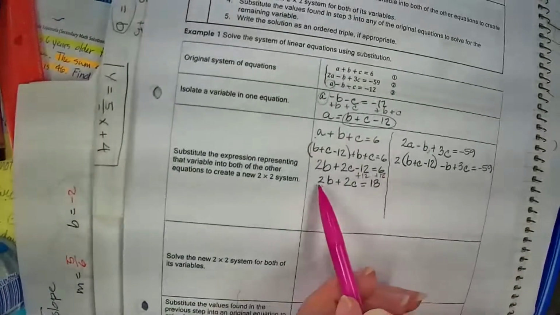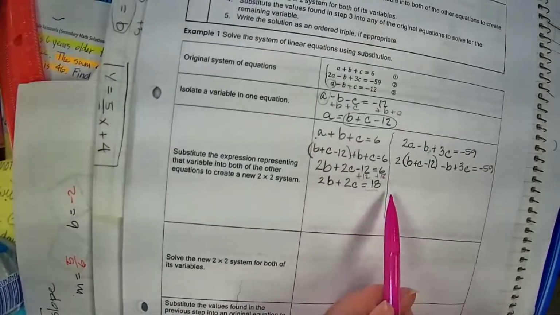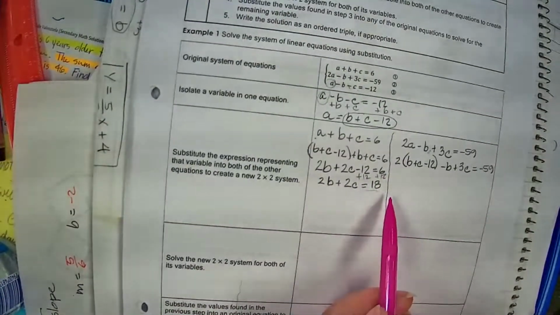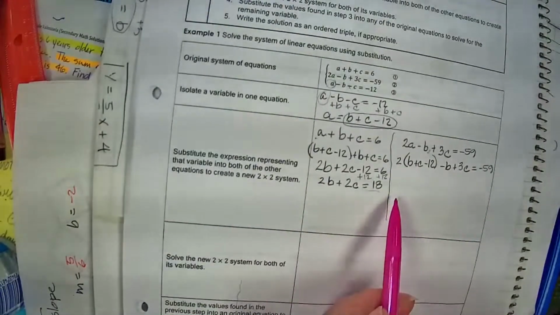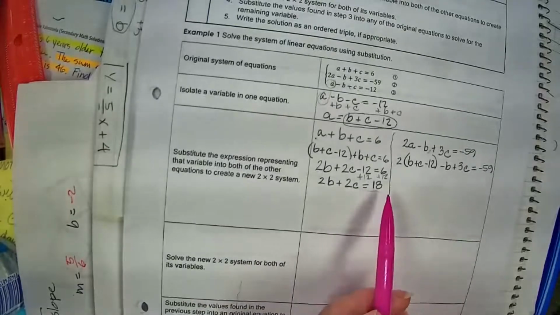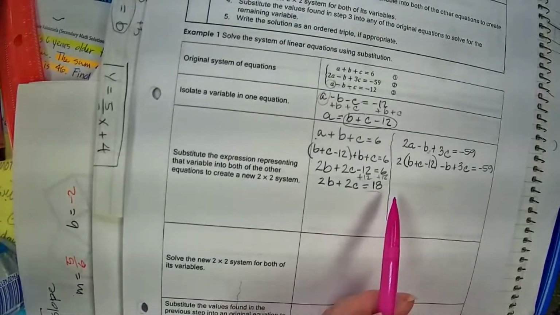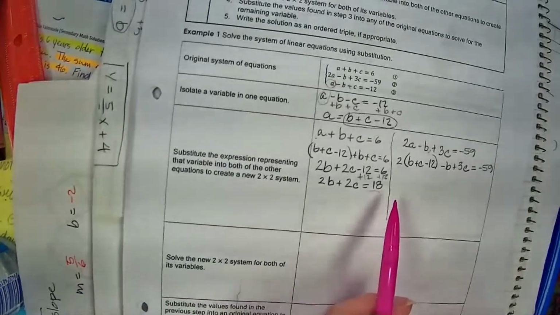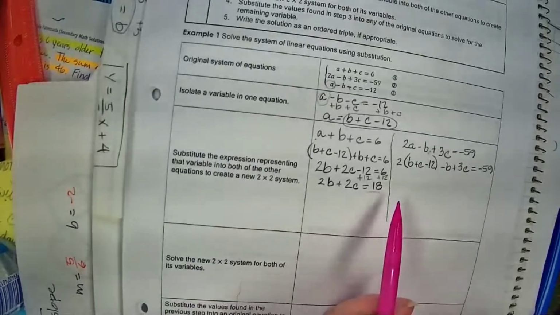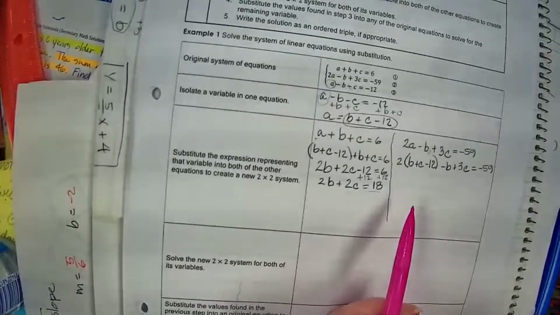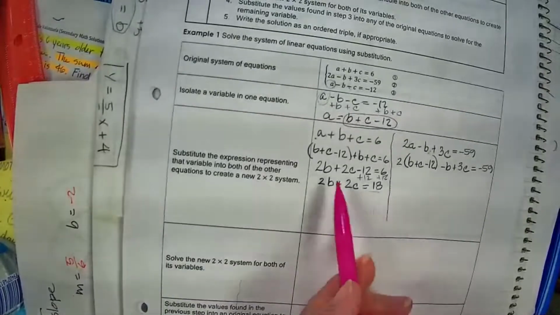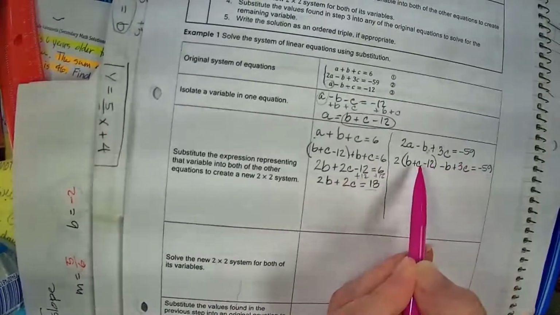Anyway, is everybody good with how we got to here? This is one of the skills you're going to need in pre-cal, or if you go into even nursing, you're going to have to work with systems of equations, figuring out some medicines and how they work with each other and mix them. There are some other uses, but I can't give you a specific instance. Now we need to do the same thing here.